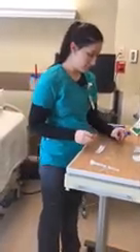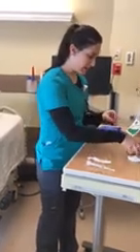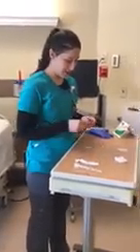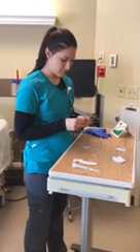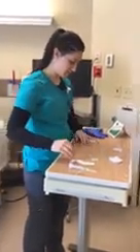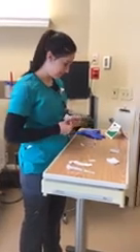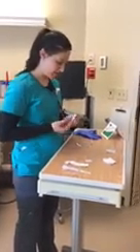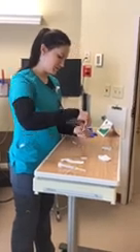Okay, so now that we have that ready, I'm going to go ahead and use this alcohol pad just to use this as my sterile surface. And I'm going to go ahead and take this. I'm going to use this to break the sample.